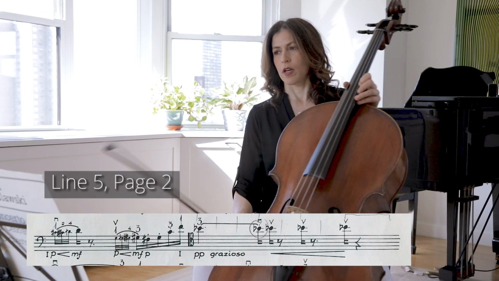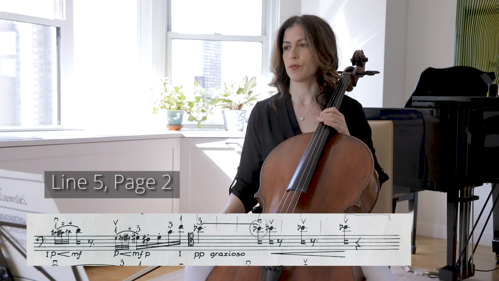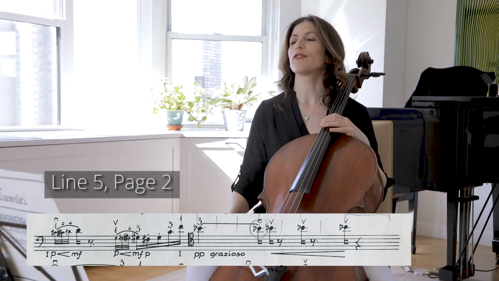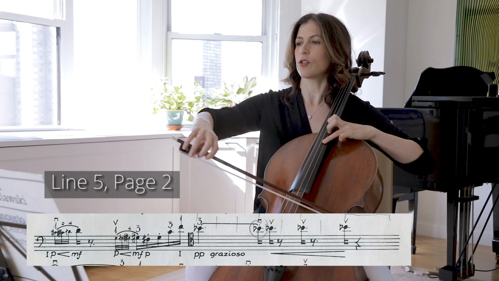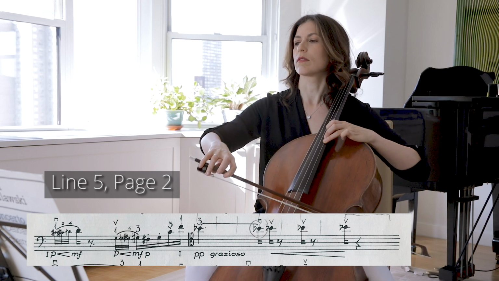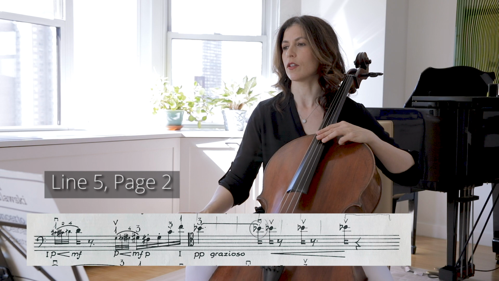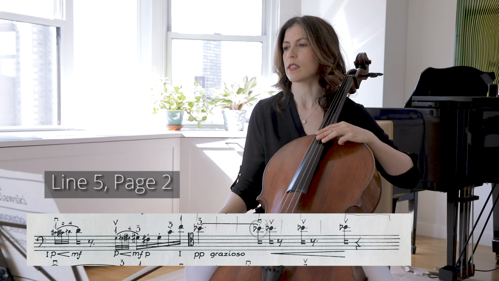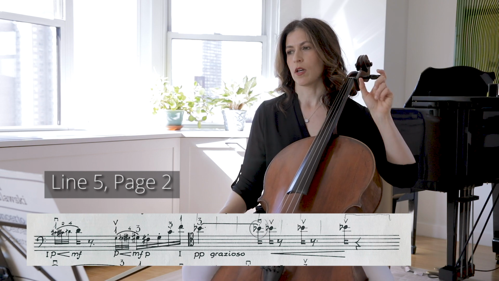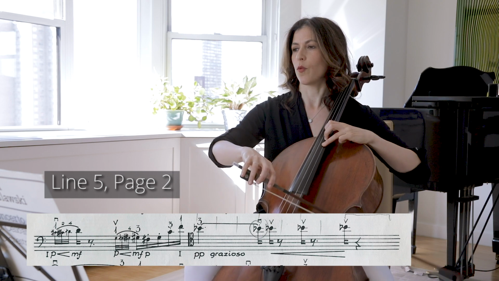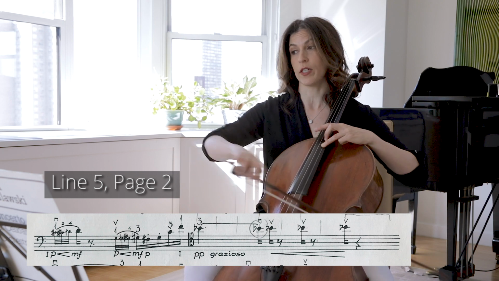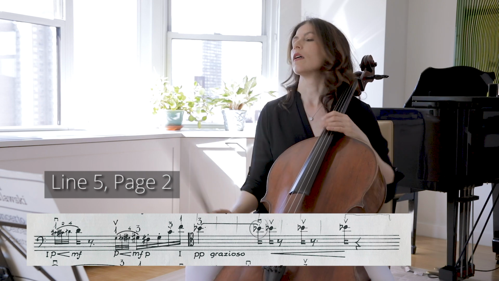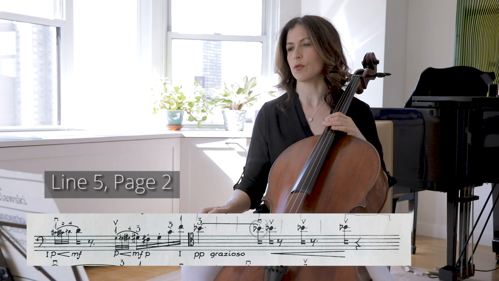The following line, 1, 2, 3, 4, 5 from the top, I actually subdivide it in 2. So starting from the group of 5 notes here. 1, 2, 1, 2, 1, 2, 1, 2. So here I think of those B flats as being in groups of 4. So 1, 2, 3, 4, 1, 2, 3, 4, and then 5. 1, 2, 3, 4, 5. Lutoslawski does that a few times throughout the concerto.